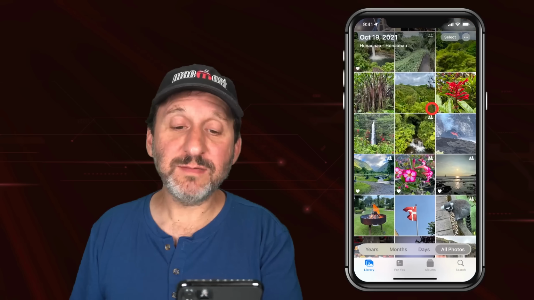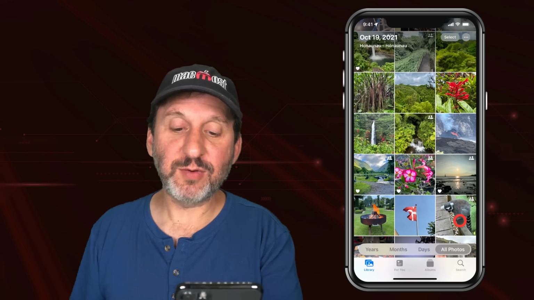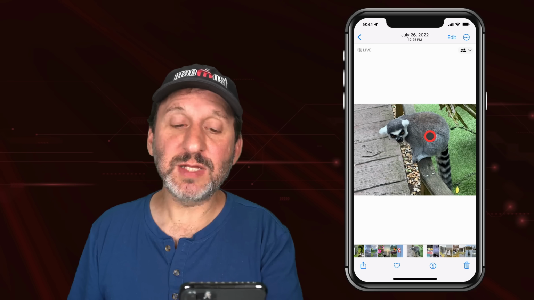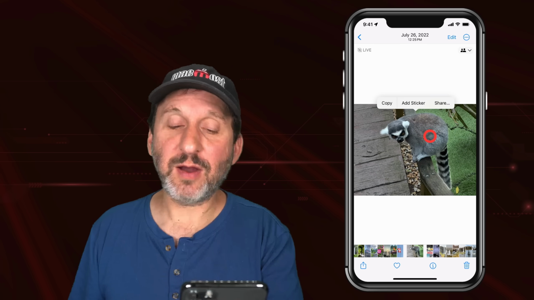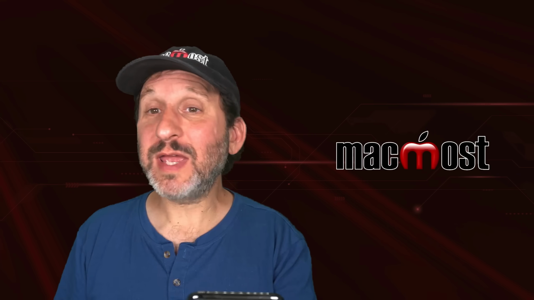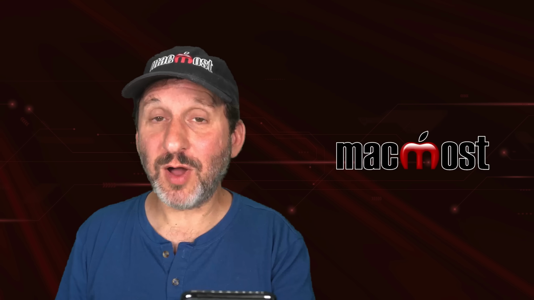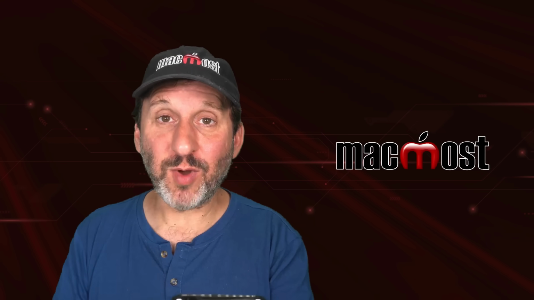You can also do this in the Photos app. So in the Photos app you could go to a specific photo. You could tap and hold to use the Lift Subject feature there. And instead of copying, you can just simply use Add Sticker. And that will work in some other apps as well. Anywhere you can do Lift Subject, you should be able to also create a sticker from what you've lifted.